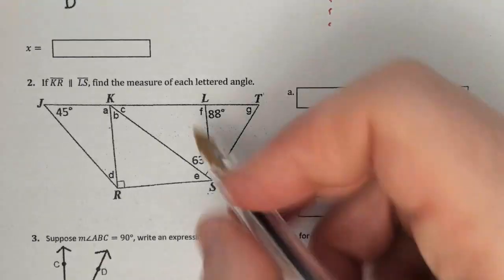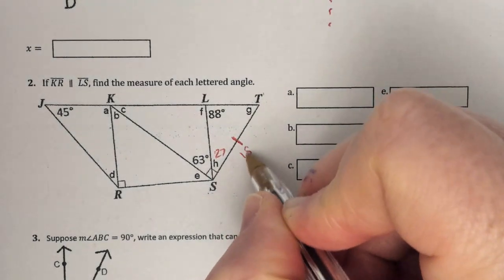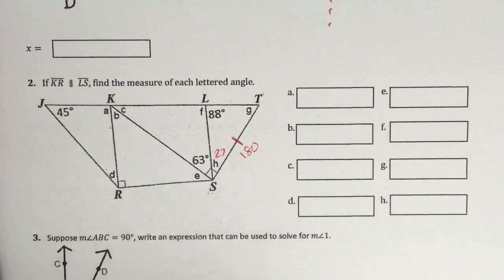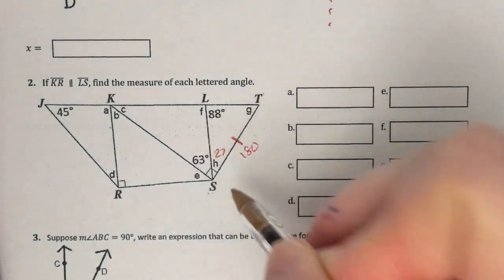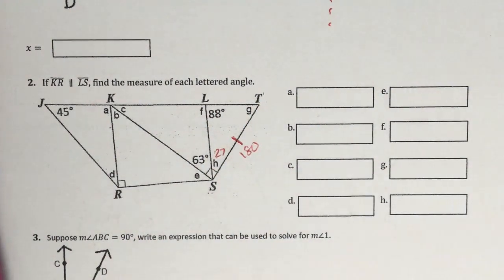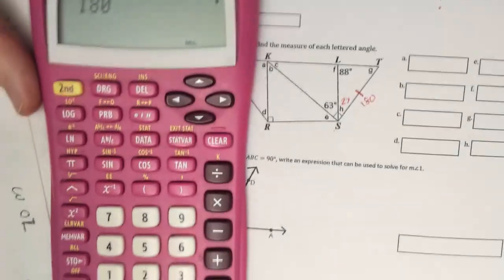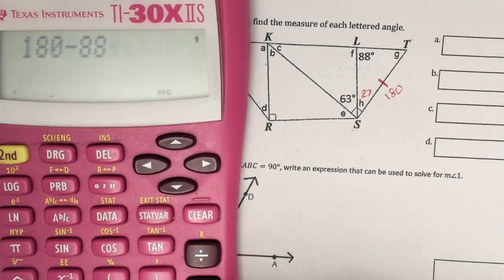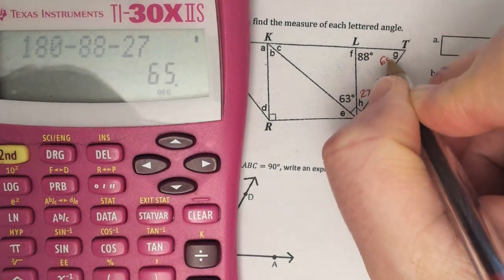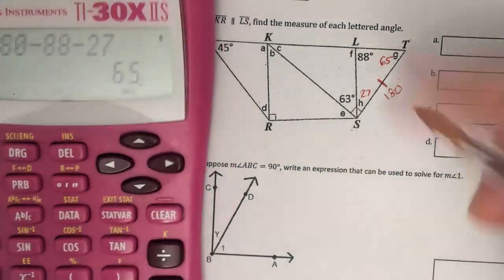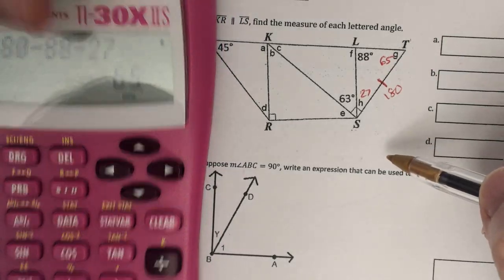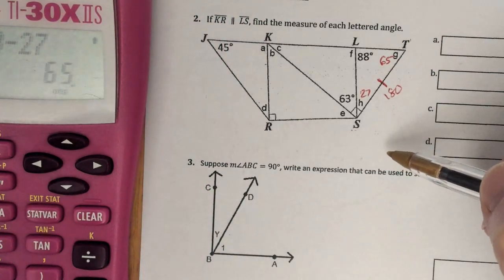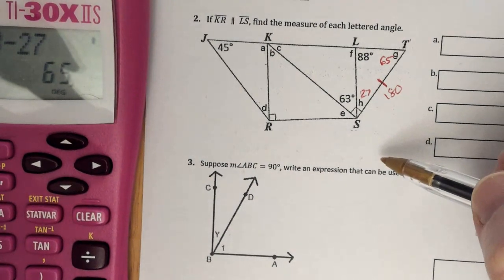All right, let's see. What else? A triangle altogether adds up to 180. So I know that all three of these add up to 180. Show my thought process here: 180 minus 88 and minus that 27. So this would have to be 65. Let's see what else we can do, just starting with random spots.